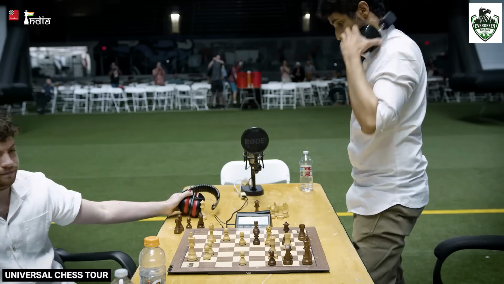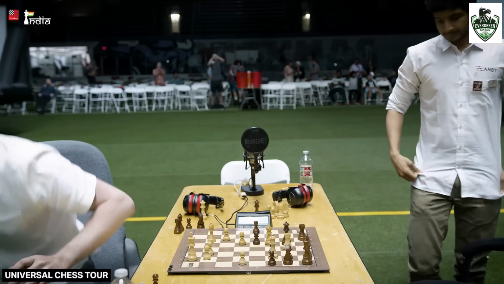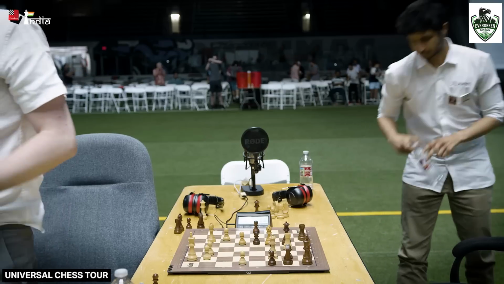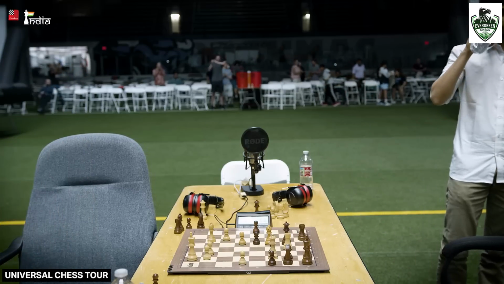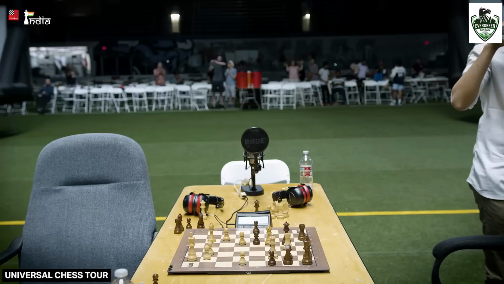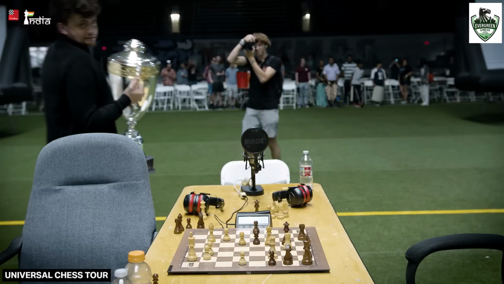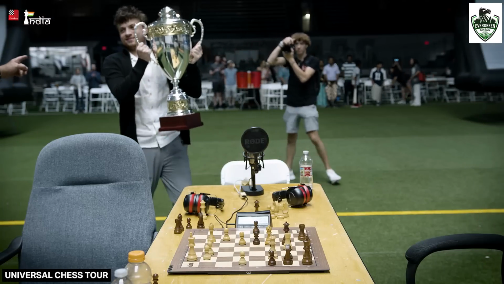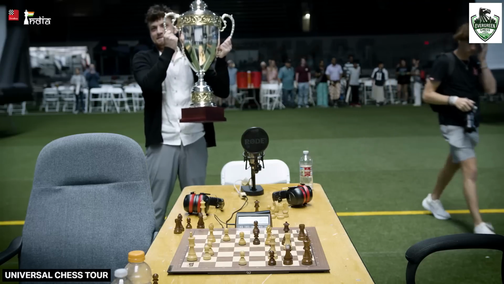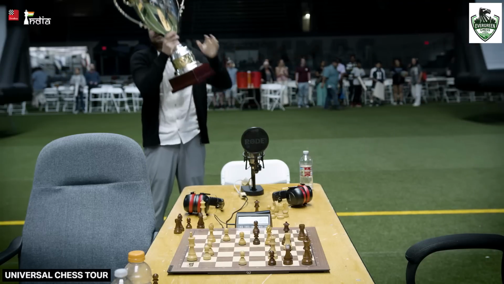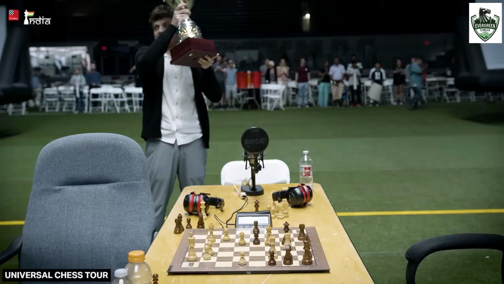6-3 in the final set. You can see there both the players not able to emote much because it was such an intense match. Applause all around. You can see Hans Niemann coming there with his trophy. This match was not easy. Hans shows that he is maybe one of the best players in the world when it comes to speed chess.